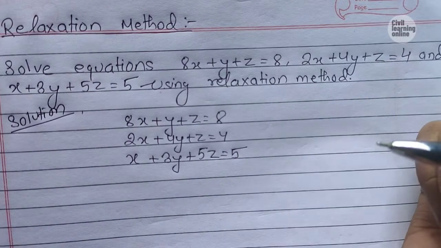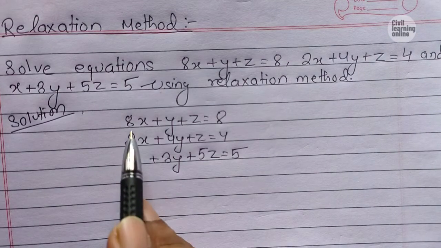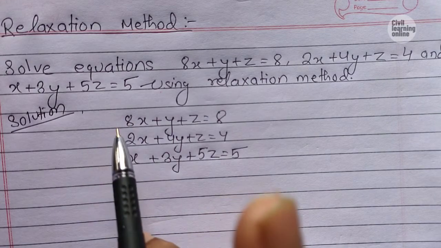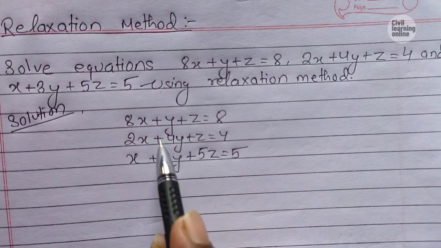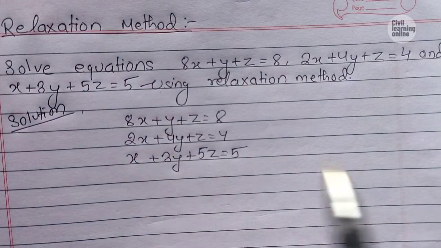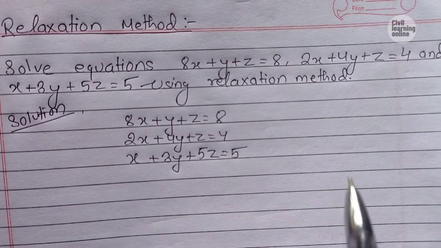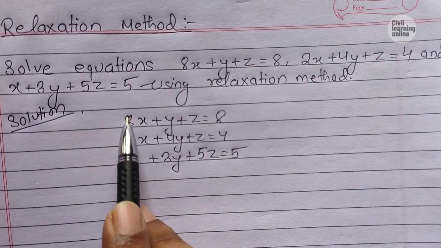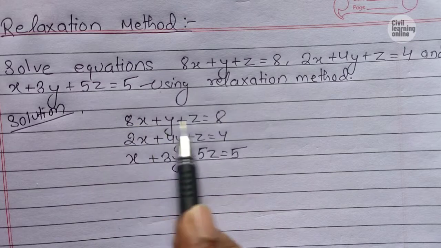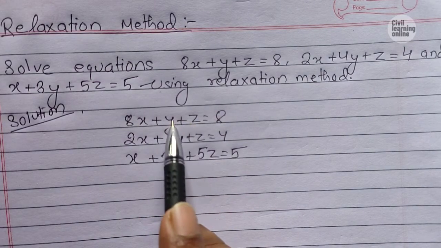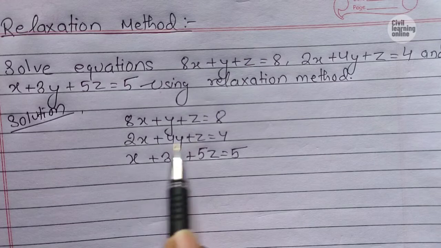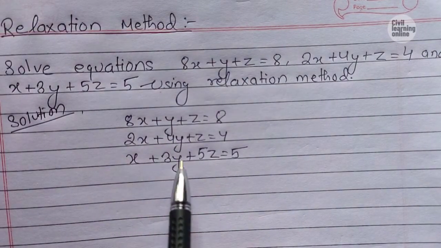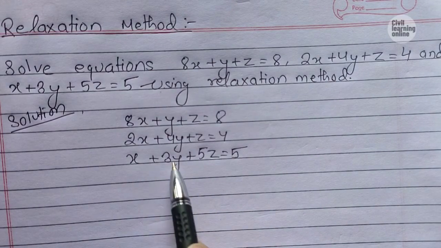Now guys, whenever we are provided with equations and we are asked to solve them using the relaxation method, you can notice one thing: in one equation the coefficient of x will be greater. In the second one we will find the coefficient of y greatest of the other coefficients. Similarly, in the third equation we will find the coefficient of z greater than the others. As you can see here, in the first equation the coefficient of x is greater than the coefficients of y and z. In the second equation the coefficient of y is greater than the coefficients of x and z. In the third equation the coefficient of z is greater than the coefficients of x and y.